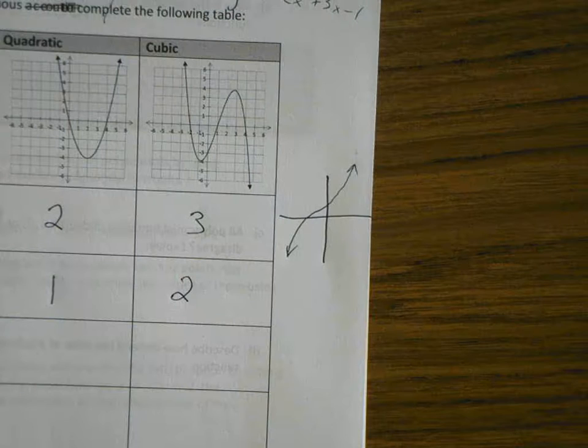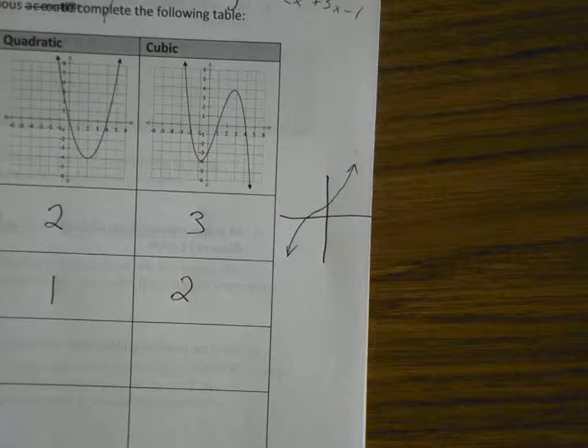Is that a straight line? No. Is that a parabola? So by elimination, that has to be a cubic. Okay? It is. Just trust me for now, and we'll get more into how later on. Okay? How many turning points does this have?